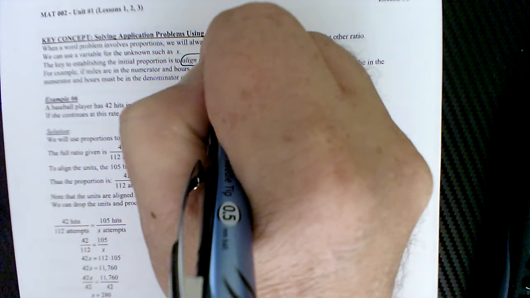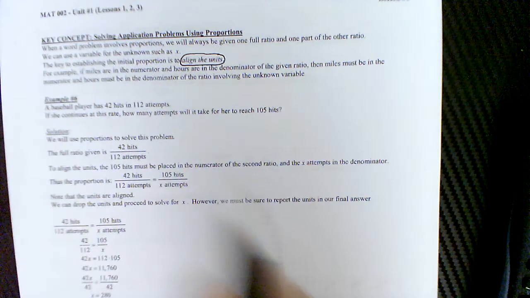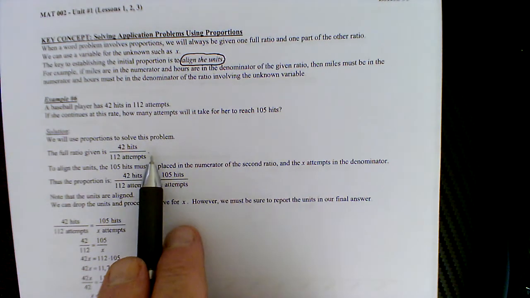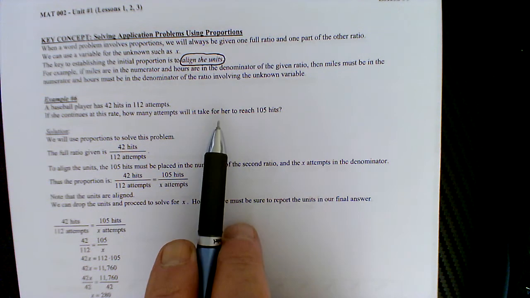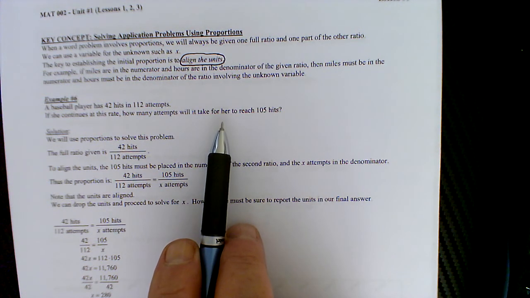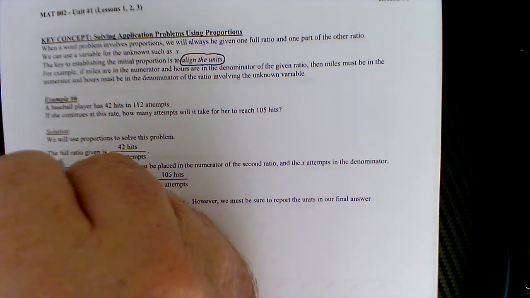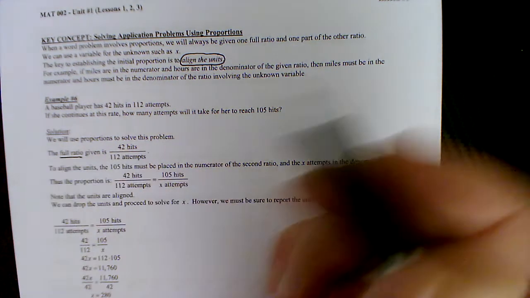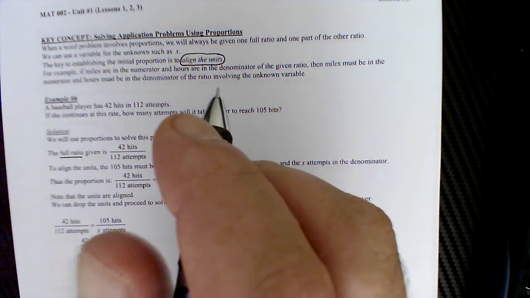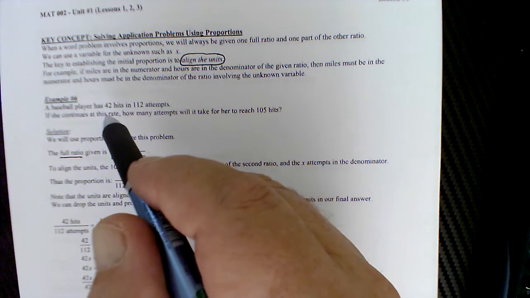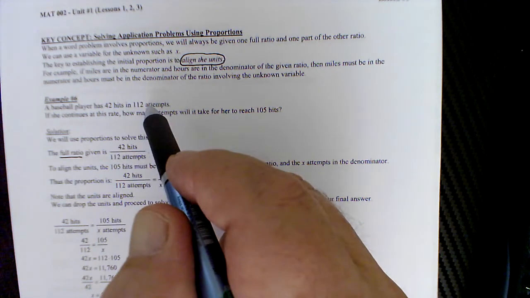What that means, for example, is whenever you read a problem that involves proportions, it's a word problem, it's going to give you a primary ratio, or what we call the full ratio, and then it's going to give you a part of the other ratio, because a proportion is just equating two ratios. So here the primary or full ratio was 42 hits in 112 attempts.